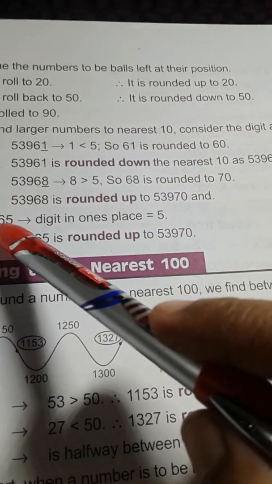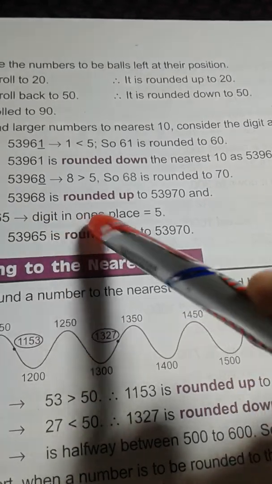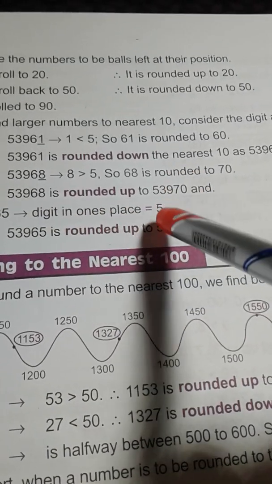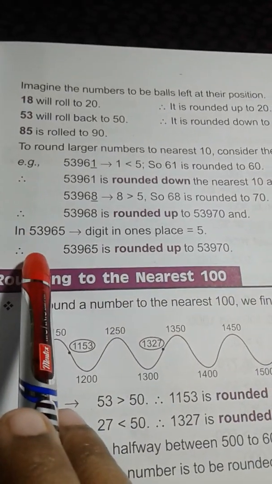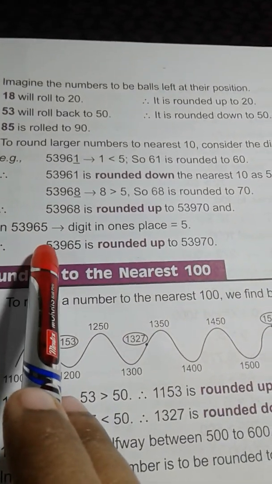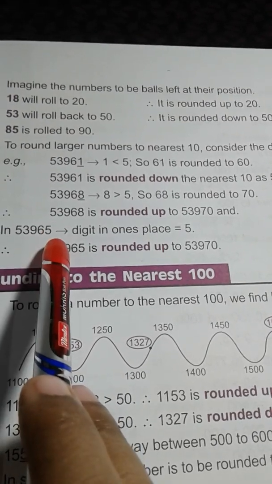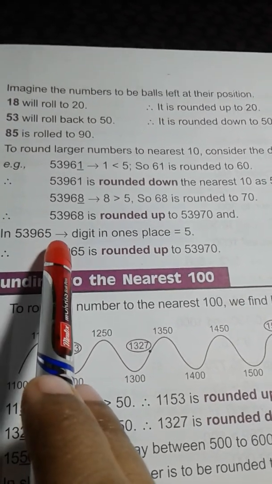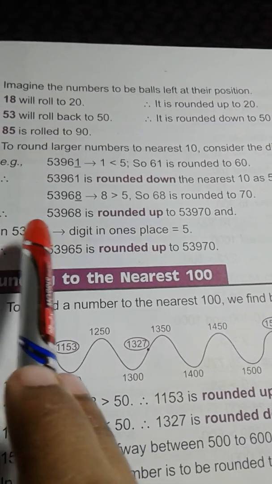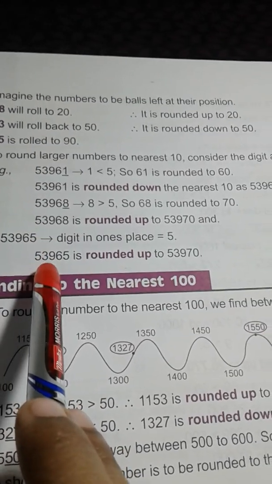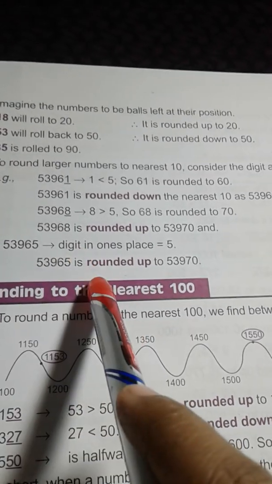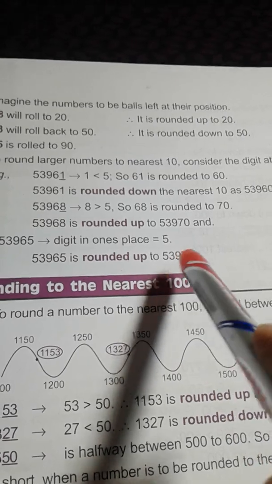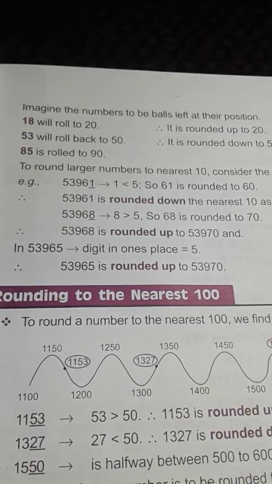So 53,968 is rounded up to 53,970. Then 53,965. Ones place is 5 and tens place is 6. 65. 65 lies between 60 and 70. So you write like this: 53,965 is rounded up to 53,970. Comes to exercise. Turn the page.